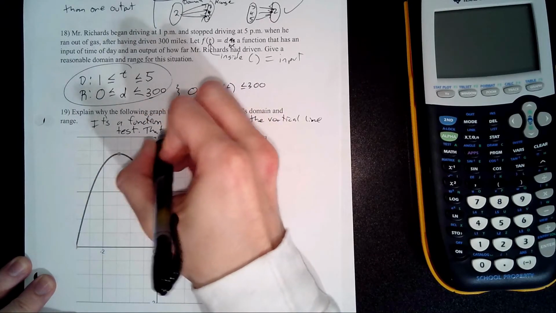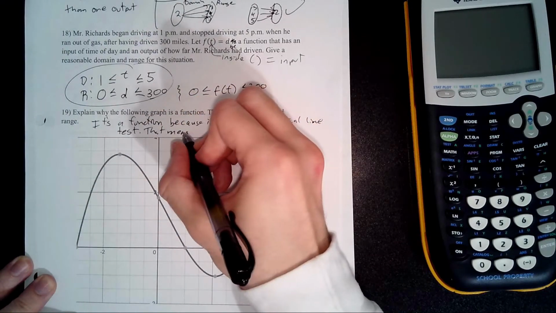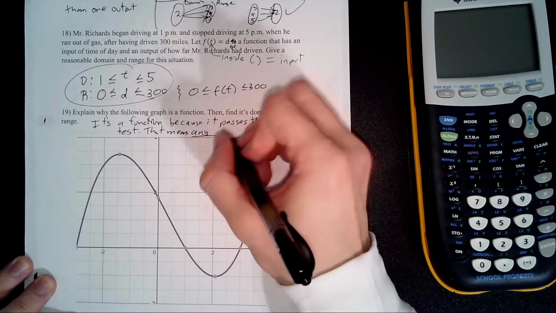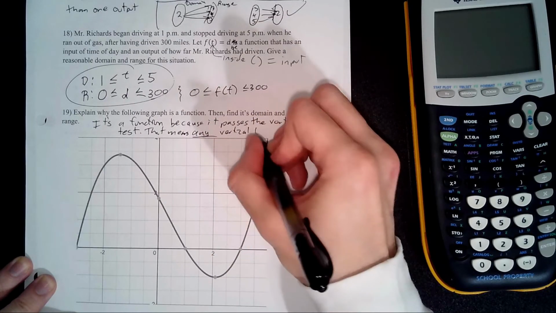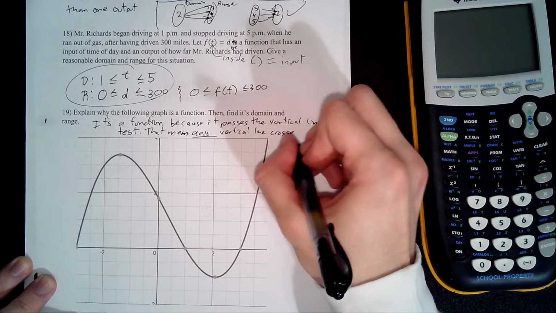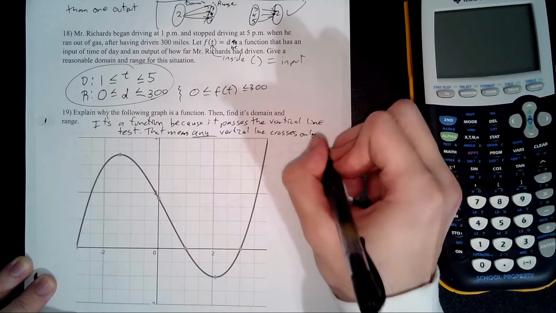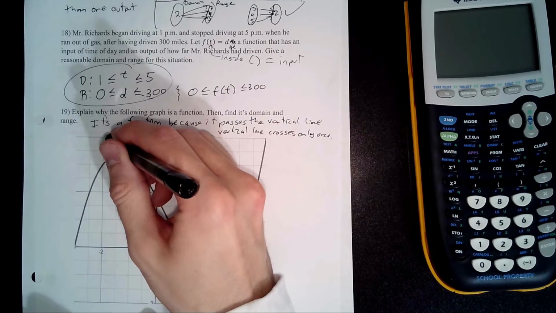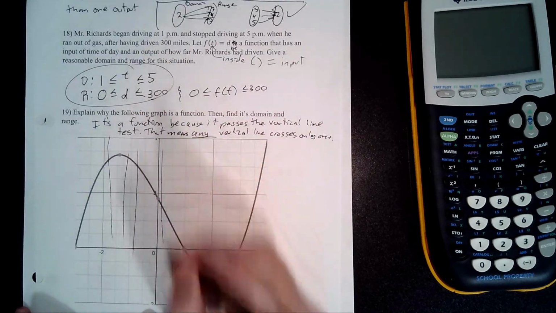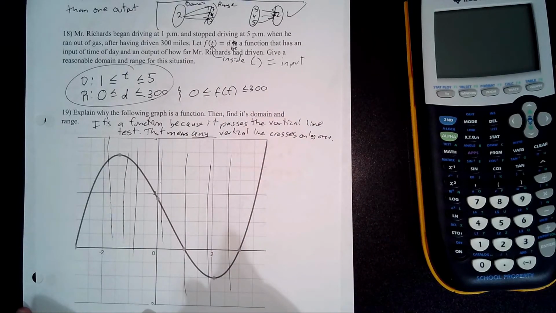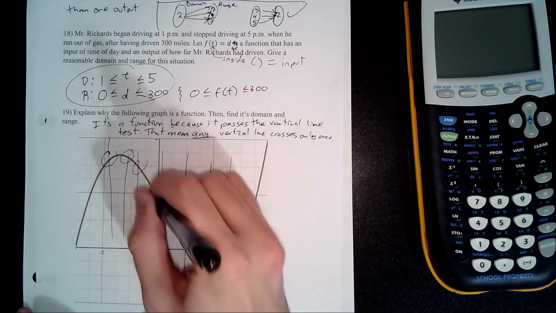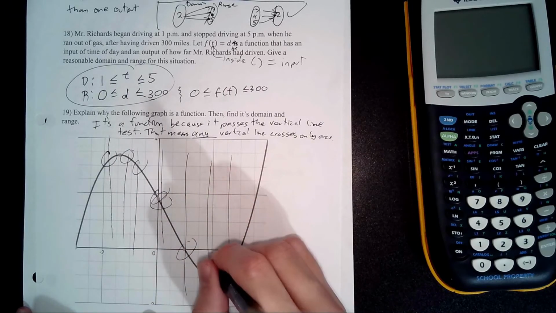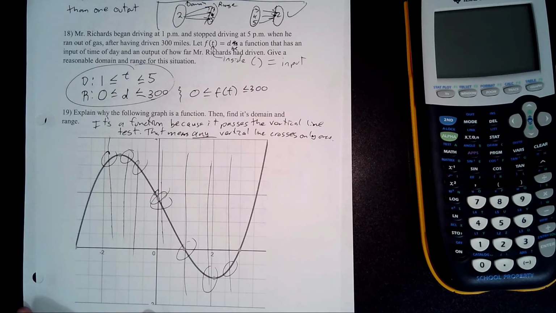That means any vertical line crosses only once. So if it crossed more than once, it would not be a function. But because no matter where I would draw a vertical line, I could draw these literally anywhere. Vertical means straight up and down. No matter where I draw them, they only cross the graph once, you know? It never crosses more than one time. It always only crosses once. Easy enough.